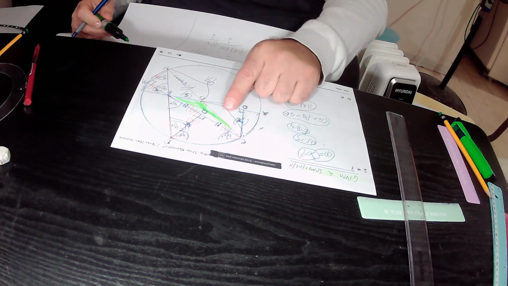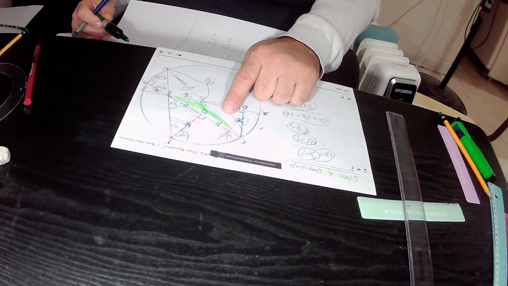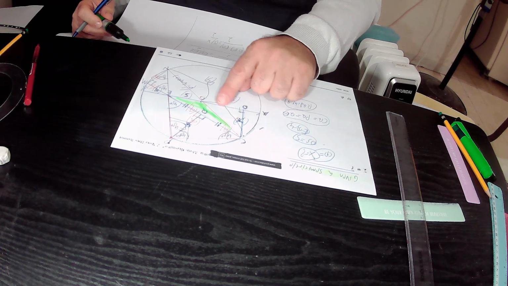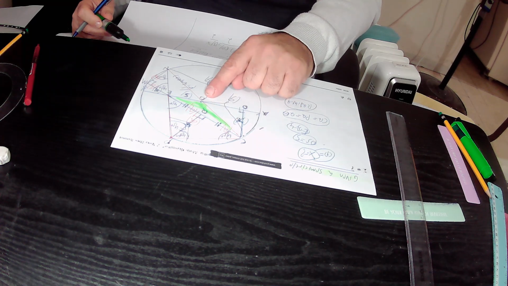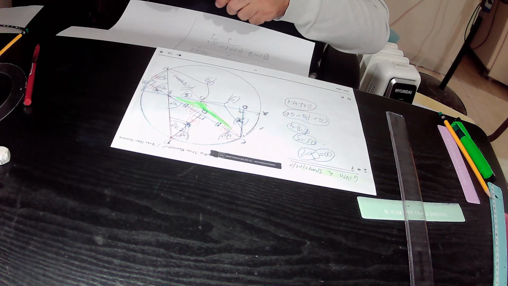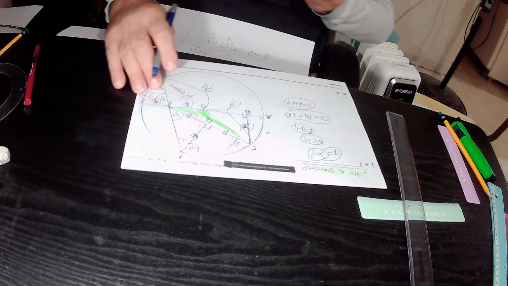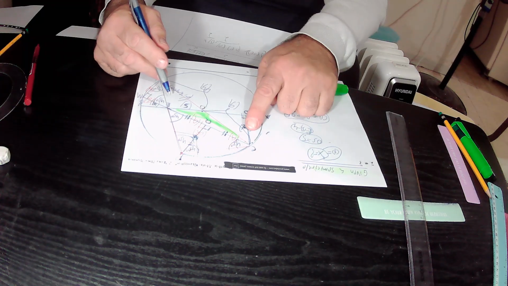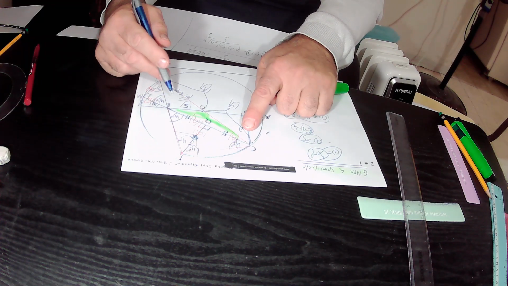So the area of this triangle equals the base CO times the height to the base. The height to the base must create 90 degrees with the extended base CO.